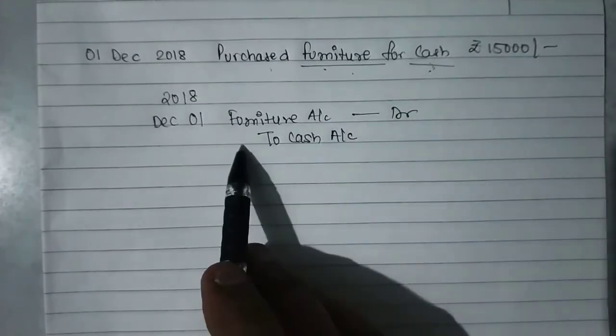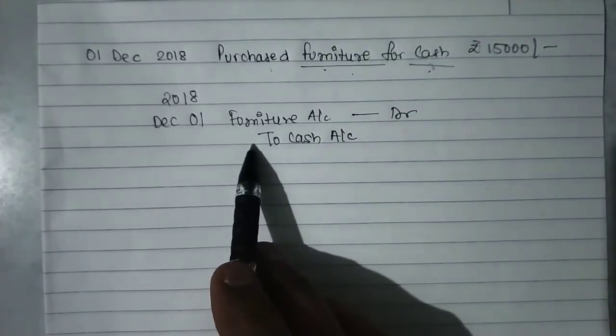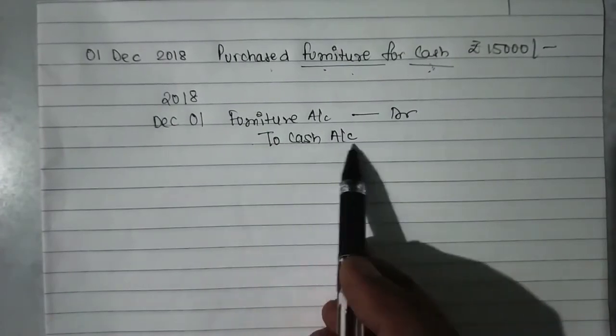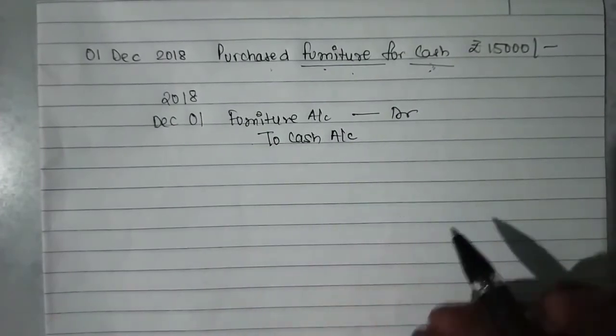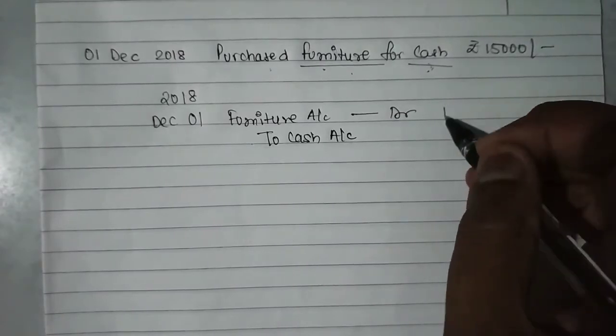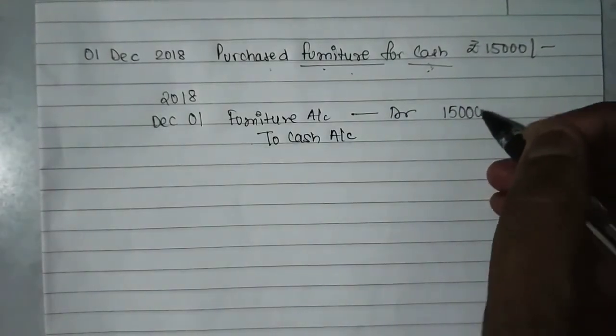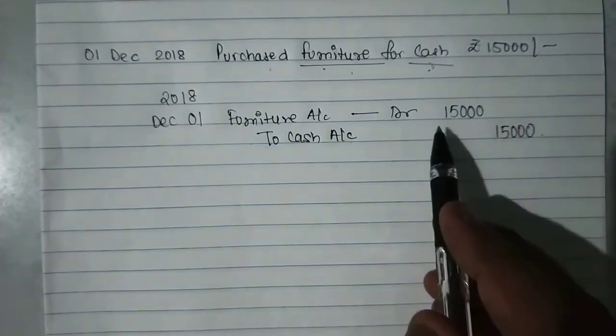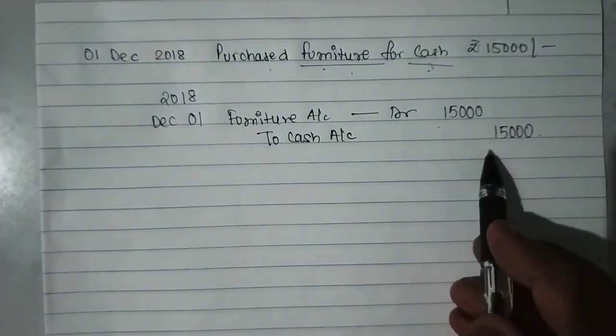So as you can notice, I have left a small space. I have started the credit with 2 and I have written the credit entity. Now the amount 15,000. As I told you, these two amounts will never come in the same line.